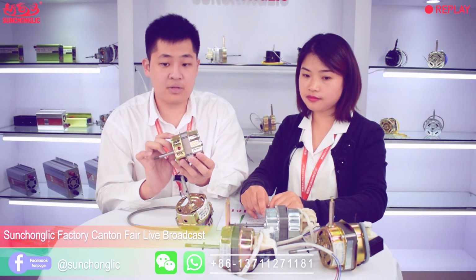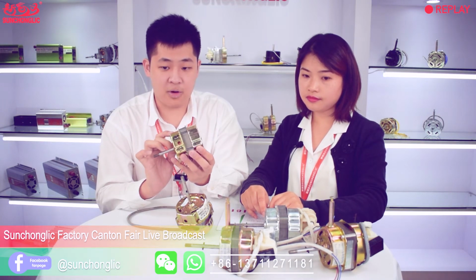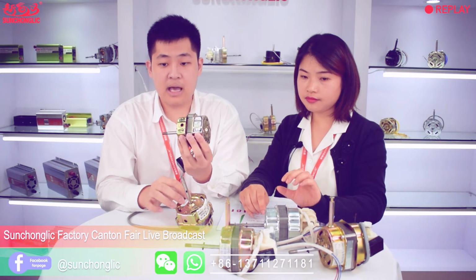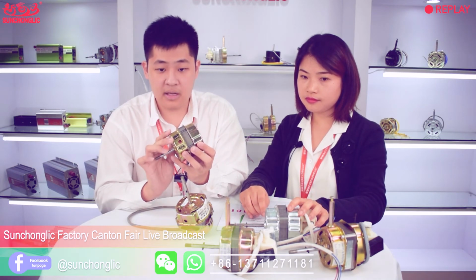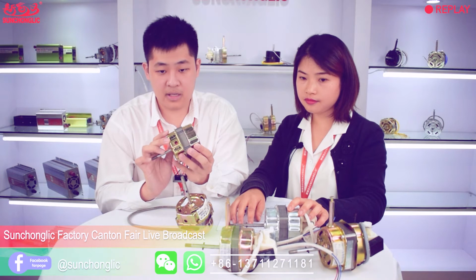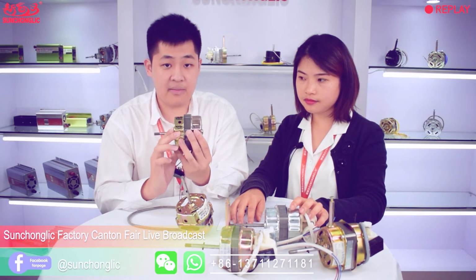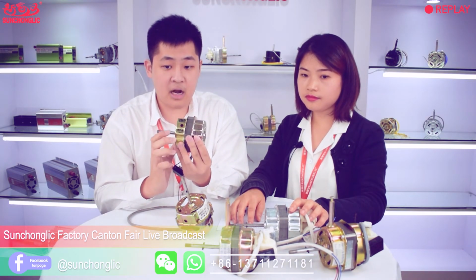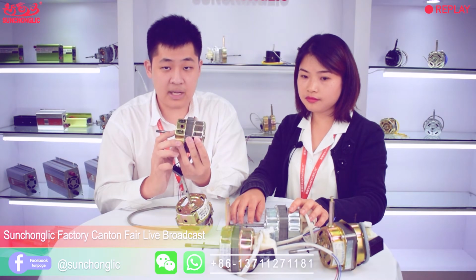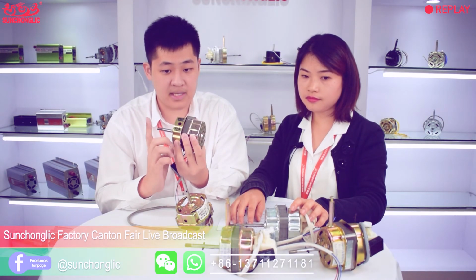And its working voltage is also 220 volts, same as the other one. And the maximum power is 62 watts. And this type is a high-speed fan motor, and its RPM can be up to 2,300 rounds in 1 minute.